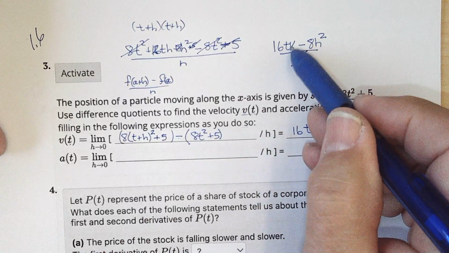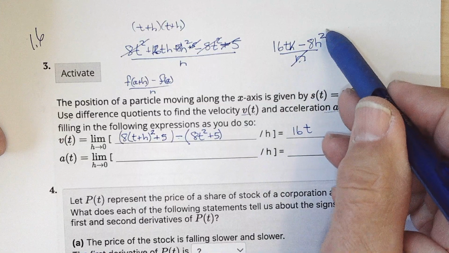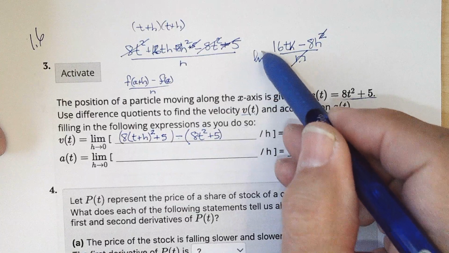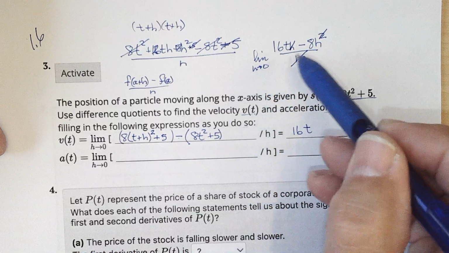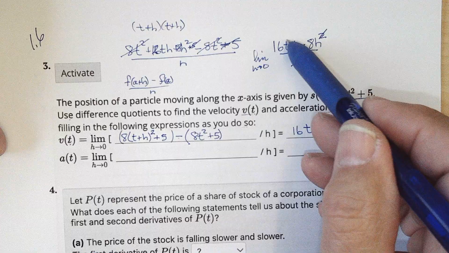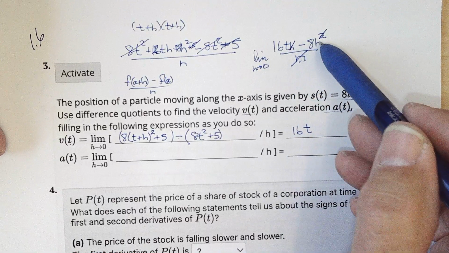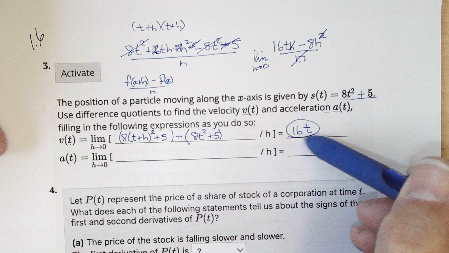H is going to go into here and cancel that. H is going to go in there and cancel one of those. And then I'm supposed to be finding the limit as h goes to 0. So there's no h in the 16t, so I get 16t. There's an h left here. When that goes to 0, that's gone. And so there's my answer.